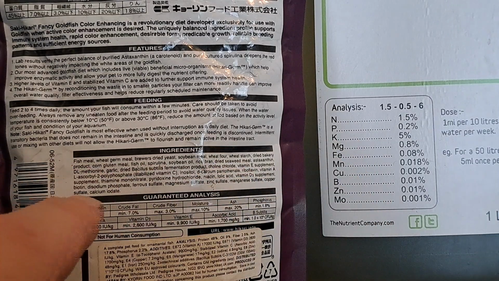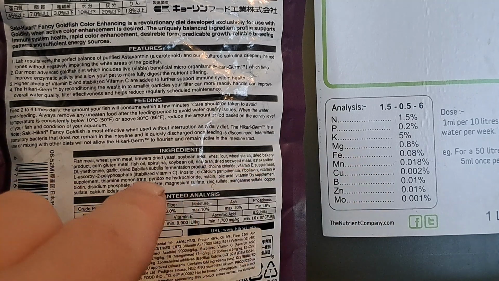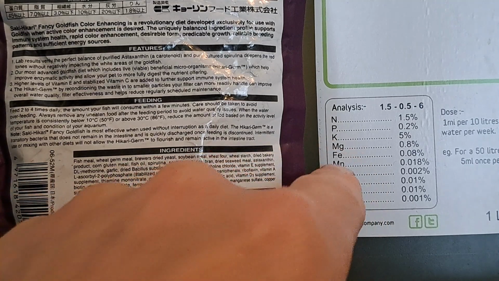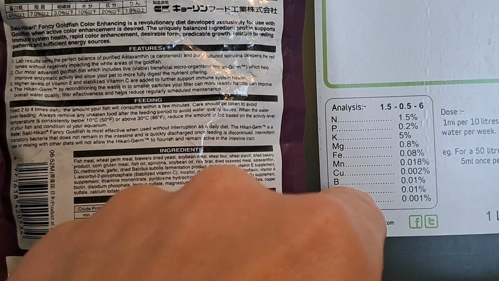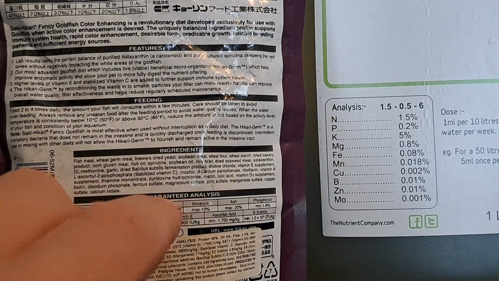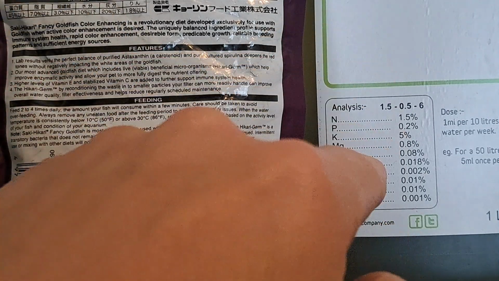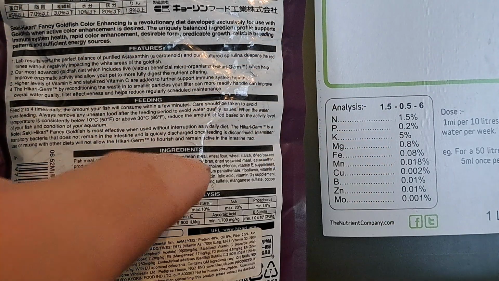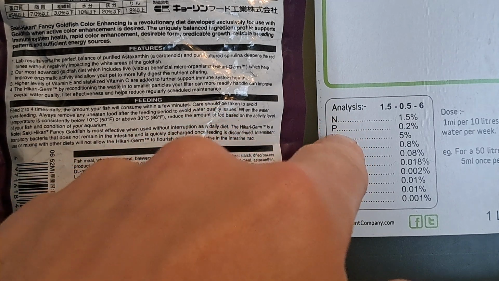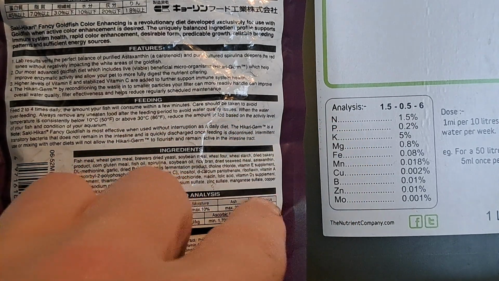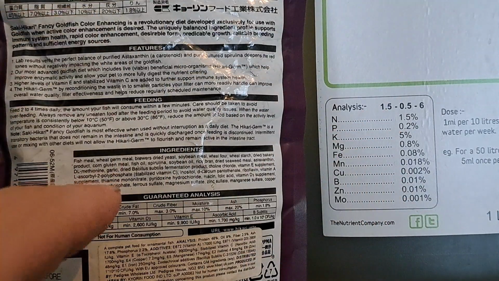Magnesium is in here. We've got iron, ferrous sulfate, Fe, and then manganese, copper, and zinc is in here too. Basically, all our trace elements are in here, and our nitrogen, phosphorus, our macronutrients are here, here, and here. So every ingredient that we need from fertilization is in here.